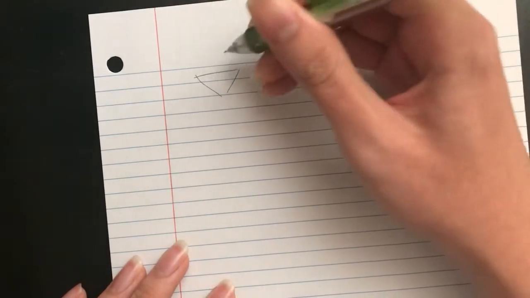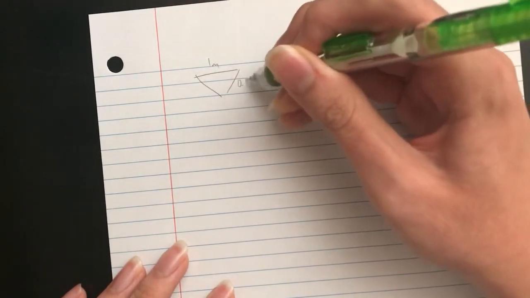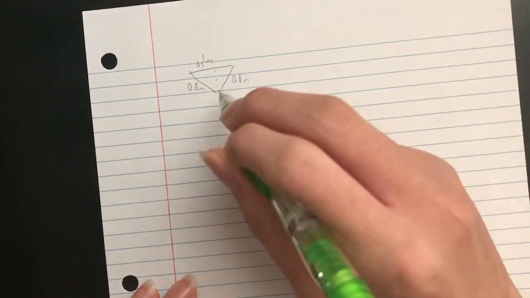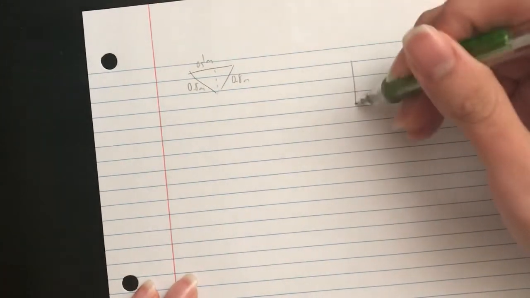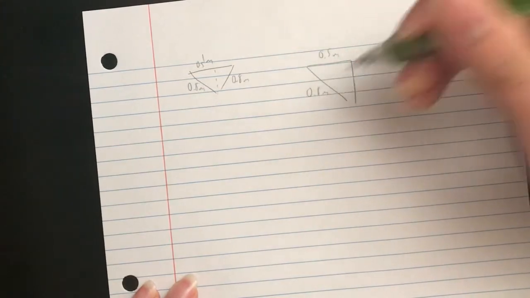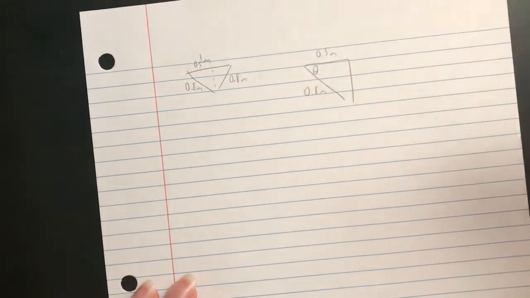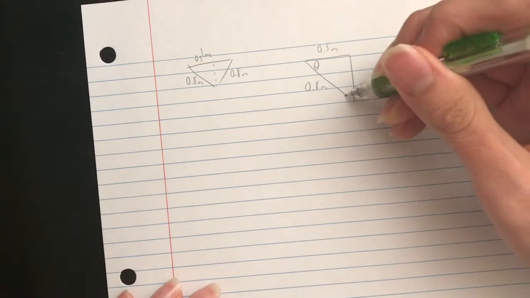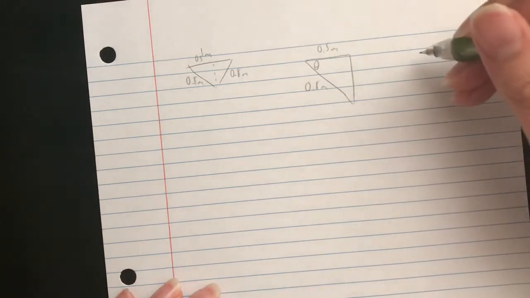So, let me redraw this triangle here. This is 1 meter, and each of these is 0.8 meters. Now, if we break this up in half, we will have 0.5 meters and 0.8 meters. Let's redraw that here: 0.5 meters and 0.8 meters. And we're supposed to find this angle. Now, we can use trigonometry because it's a right triangle.